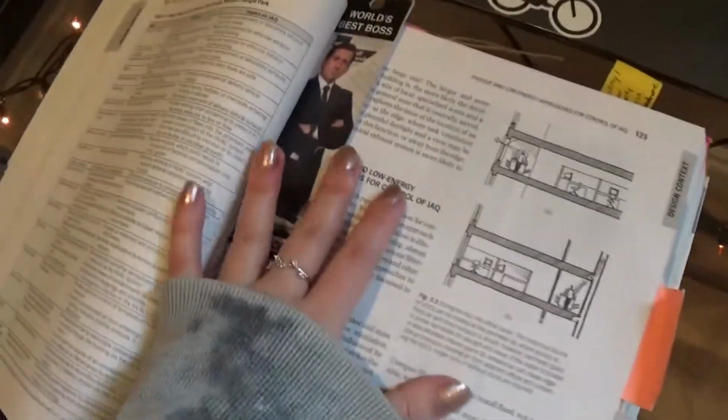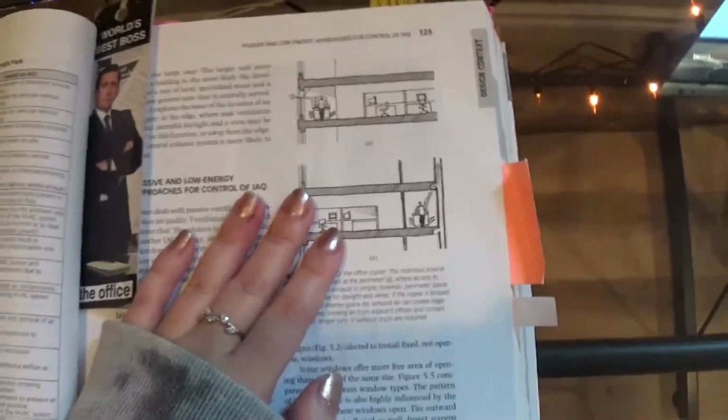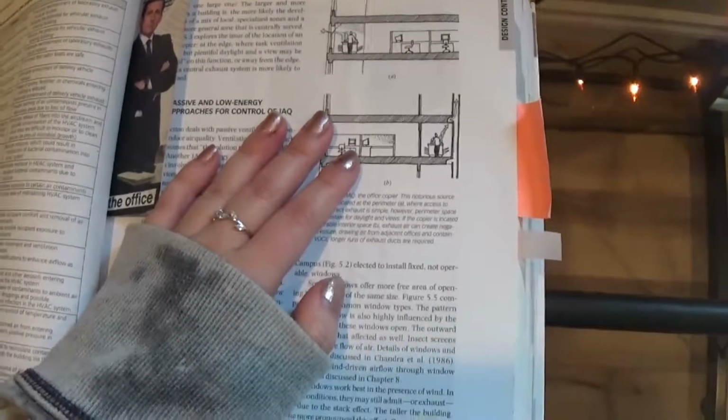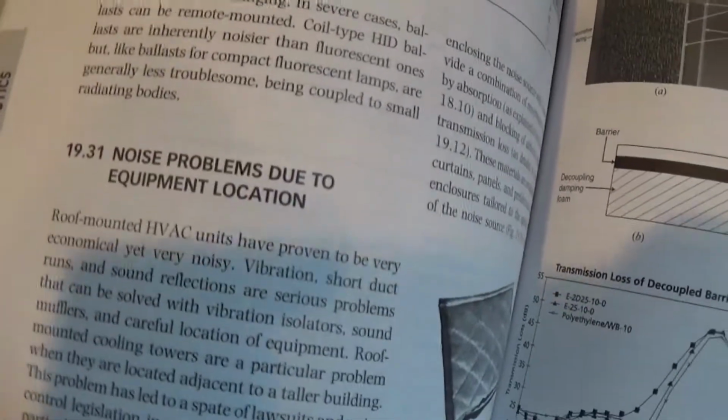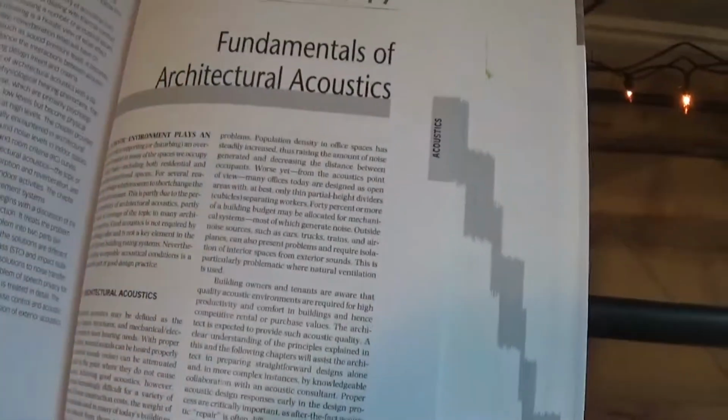I stopped reading it at the time because I am incredibly busy right now, and also I don't know how much of this information I'm going to retain, and I think it would just be better if I used it as like, okay, noise problems, or you know, like I think I saw something in here about solar panels, and right now I am actually doing a project with solar panels, so I would probably prefer to just flip to that page instead of reading this entire book.